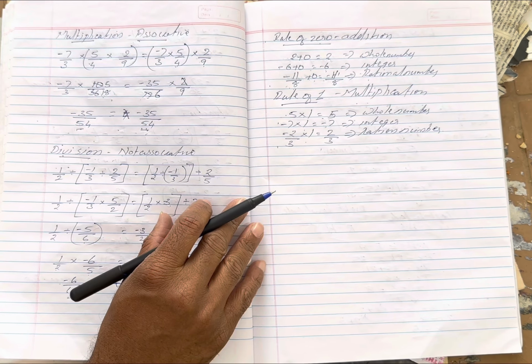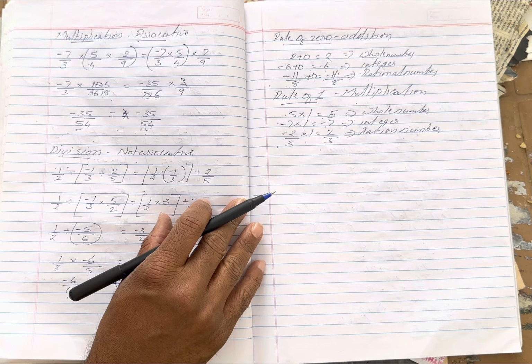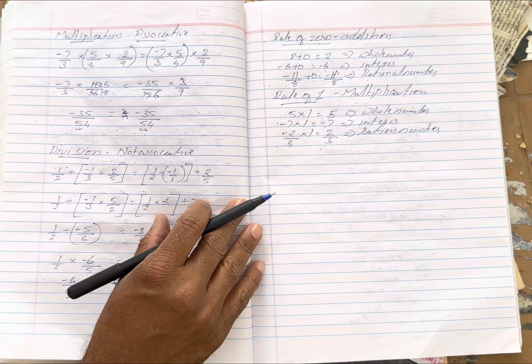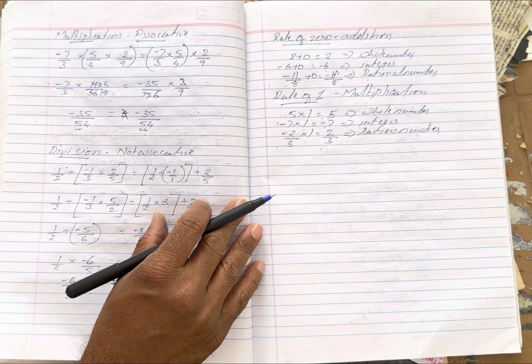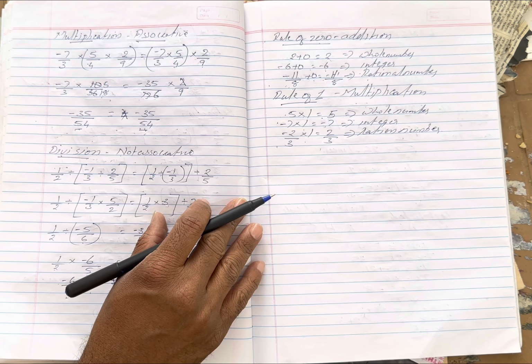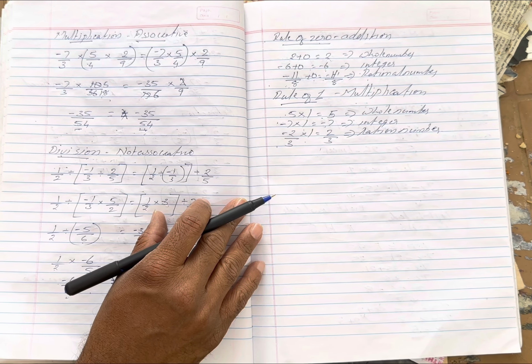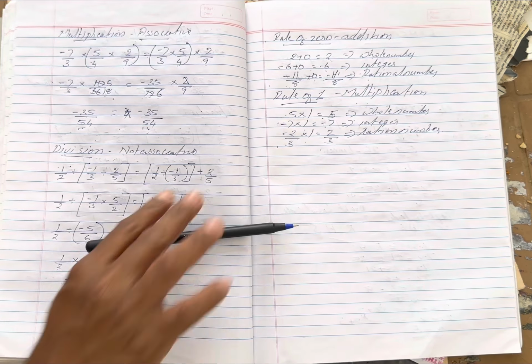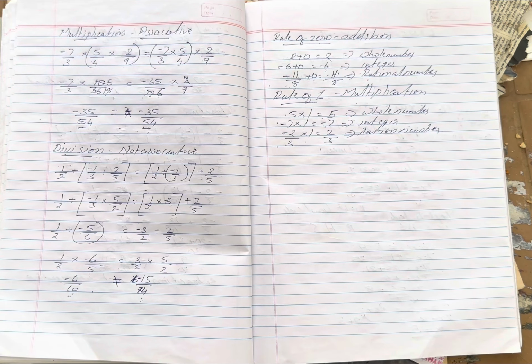Rule of 0 is for addition. Any number plus 0 will give the same number, whole number, integer or rational number. Rule of 1 is for multiplication. A number multiplied by 1 will give the same number, even if it is a whole number, integer or rational number. Please keep it in mind.